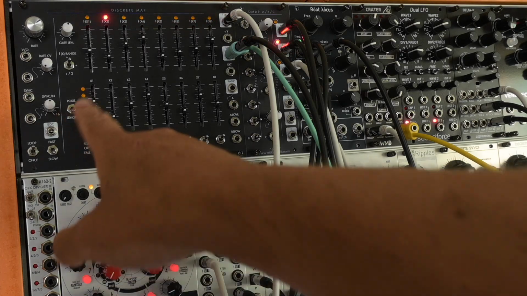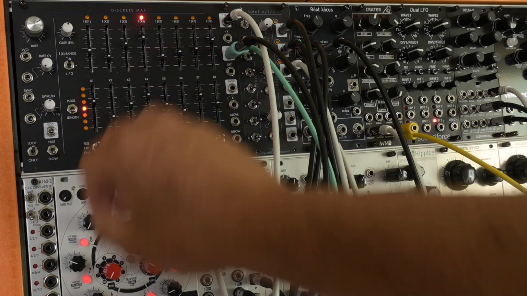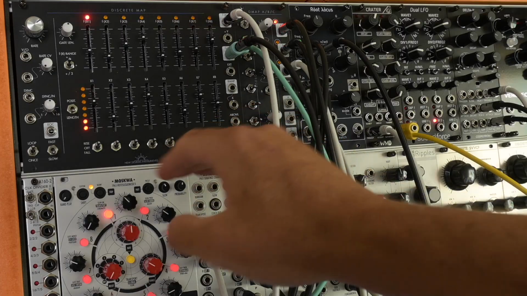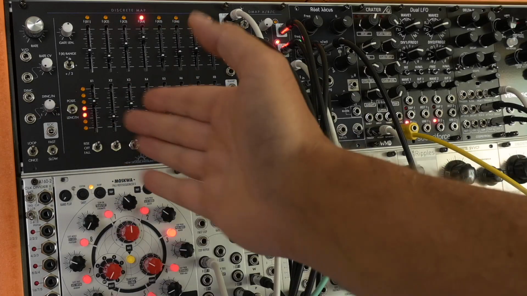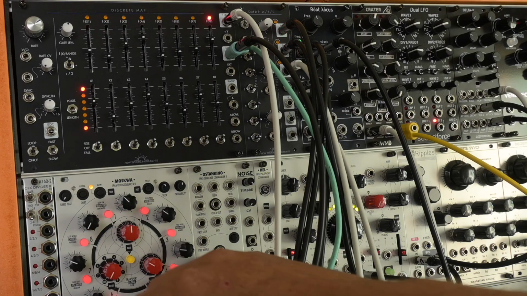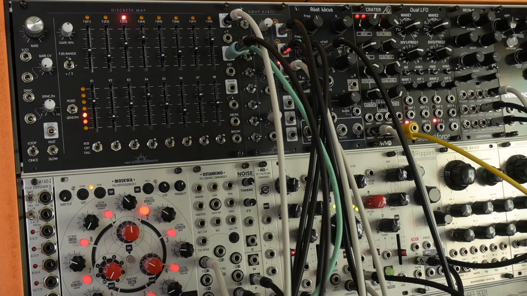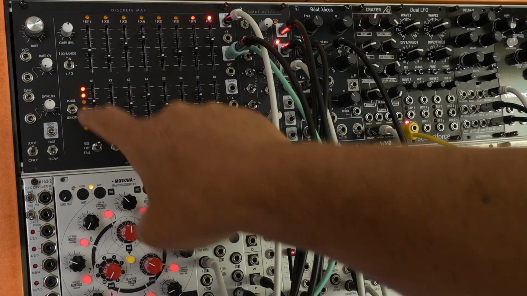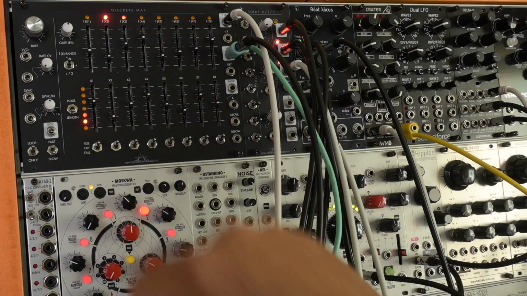Now if we set this to position, everything changes. At that point, the sliders just control the thresholds for the internal comparators. And the comparators look at the internal saw wave, which we can see a depiction of when we watch these LEDs.